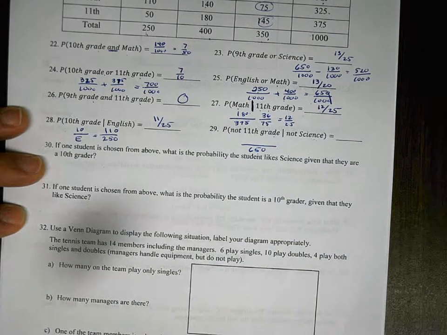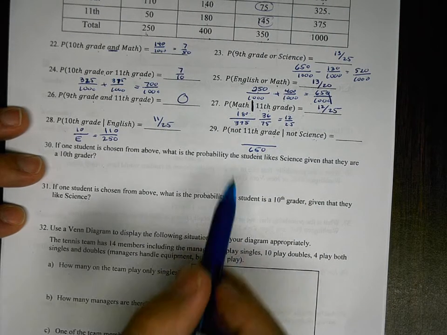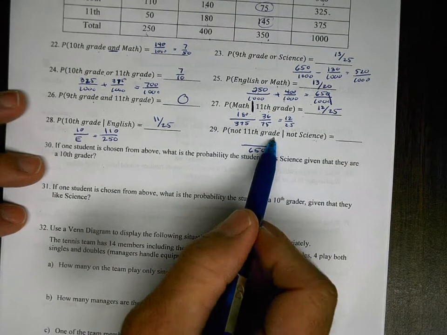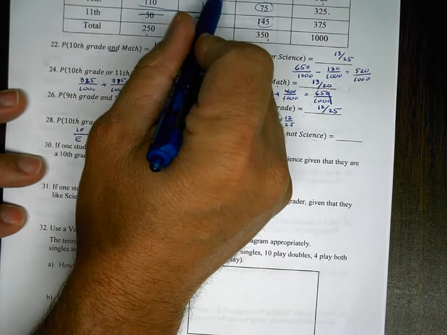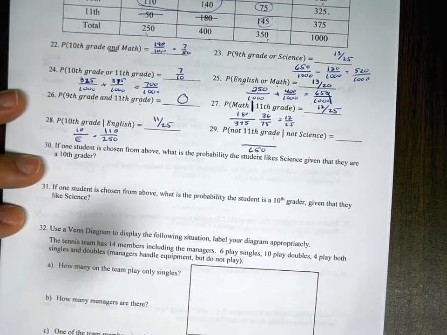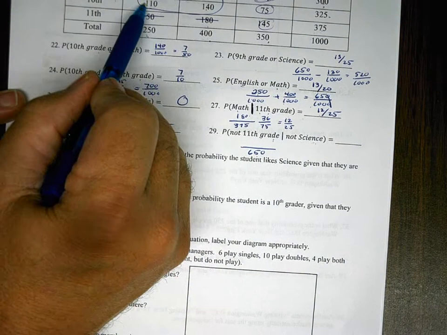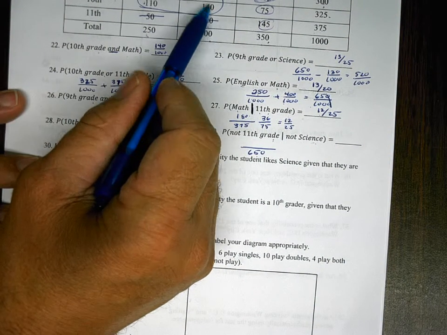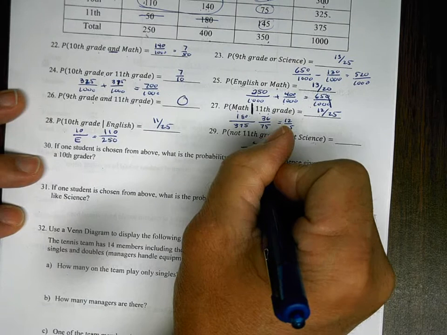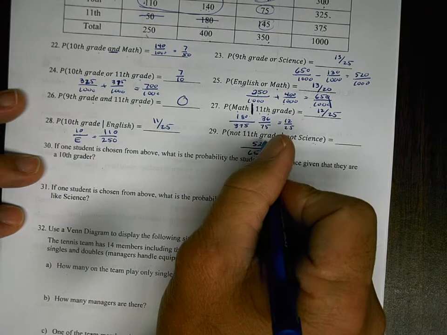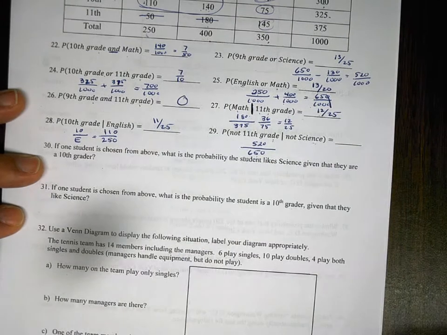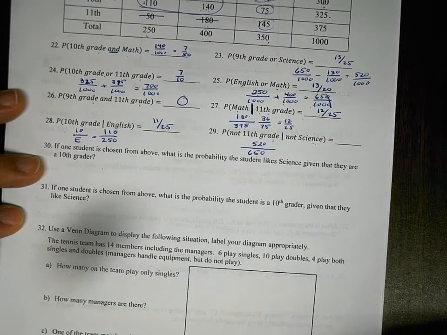Now, we are not talking about 11th graders. So what we're talking about is all the 9th and 10th graders. So we have to add those four together. So that's 200, 340, 520, if I did that right. Okay, so we have 520 over 650, which is 52 over 65, and I don't think we can reduce that.